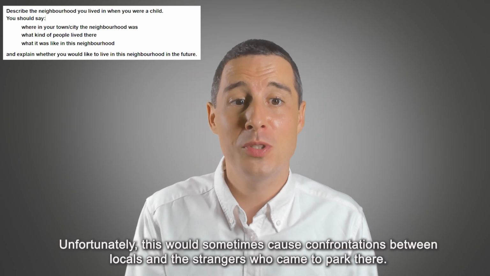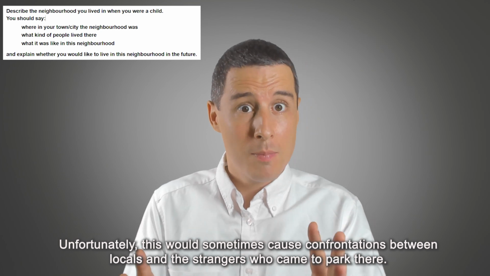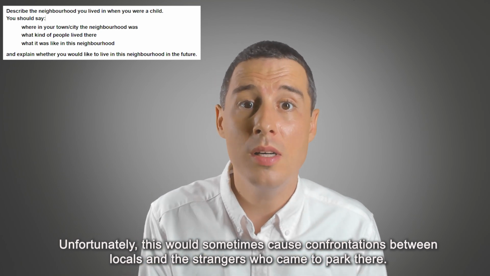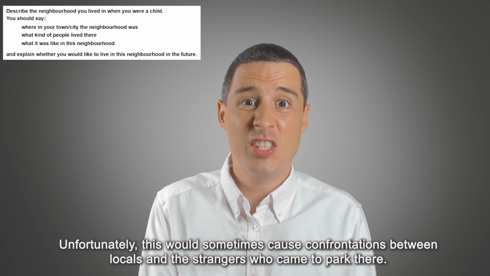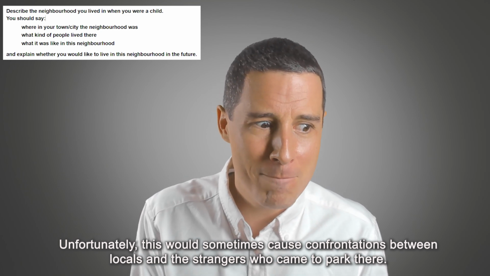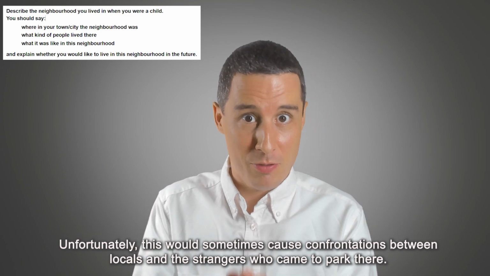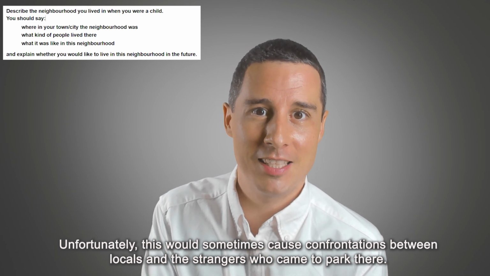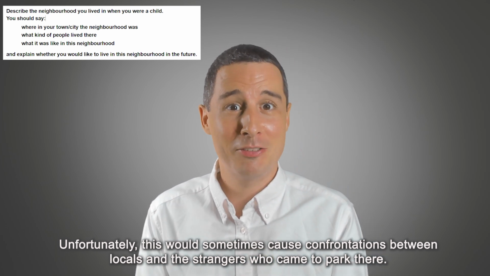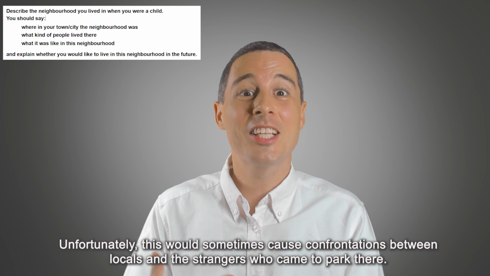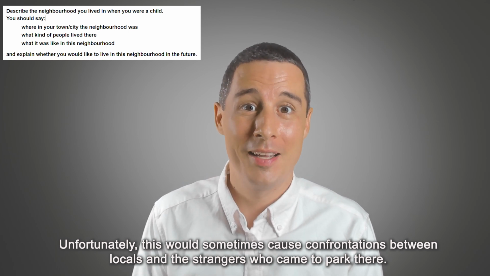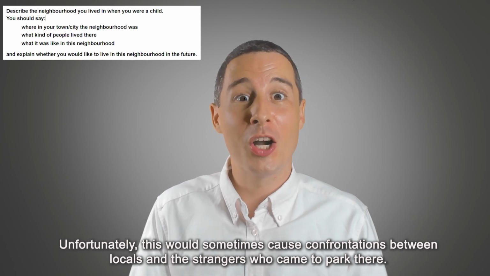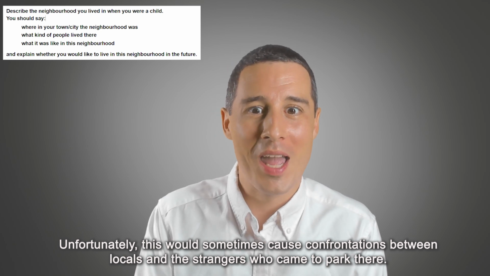Unfortunately, this would sometimes cause confrontations. Maybe confrontations is a new word for some of us. This just really means like a disagreement, right? That's happening face to face. Not quite a fight, of course, but maybe an uncomfortable situation where people are having an argument in the street about where they're parking.